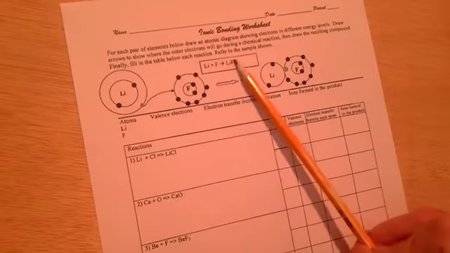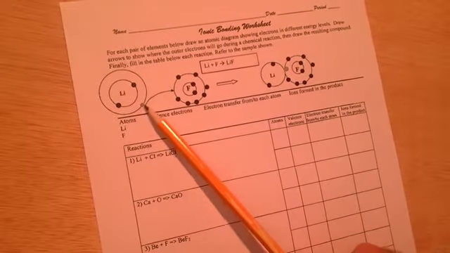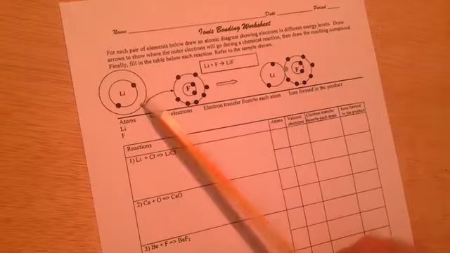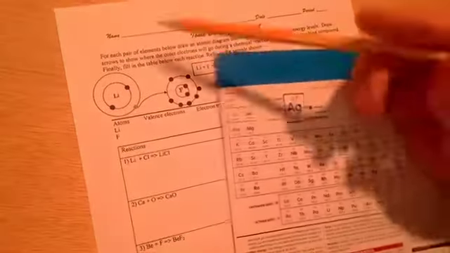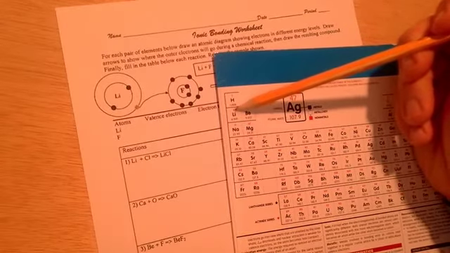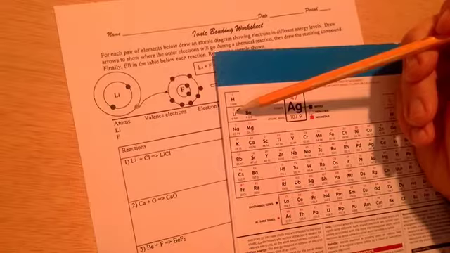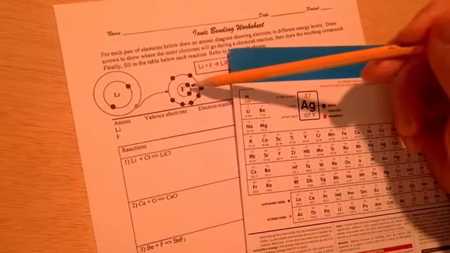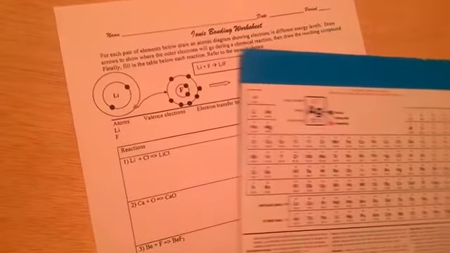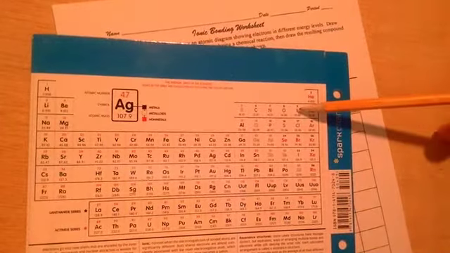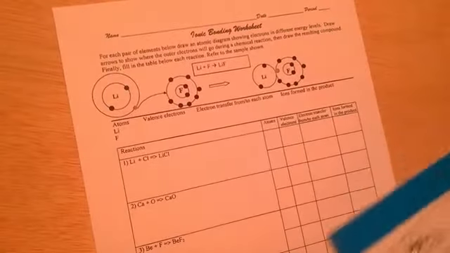So here's what's happening. When I have a lithium and I have a fluorine, notice lithium has 1, 2, 3 electrons. Well, when I find it on my periodic table, here's lithium. That little tiny number you probably can't see is 3. It means it has 3 protons and 3 electrons. Fluorine has 1, 2, 3, 4, 5, 6, 7, 8, 9. When I look here in my periodic table, there's fluorine with 9, meaning it has 9 protons and 9 electrons. So I'm going to draw them in.